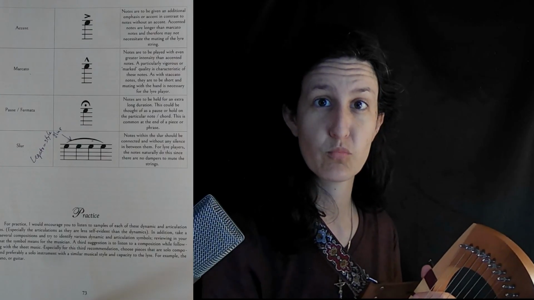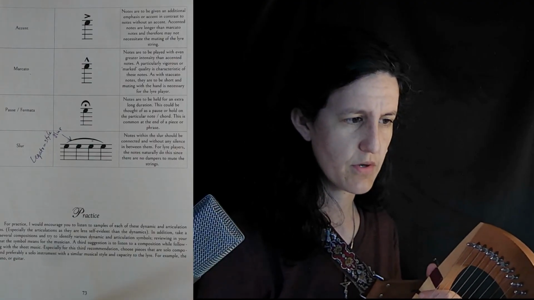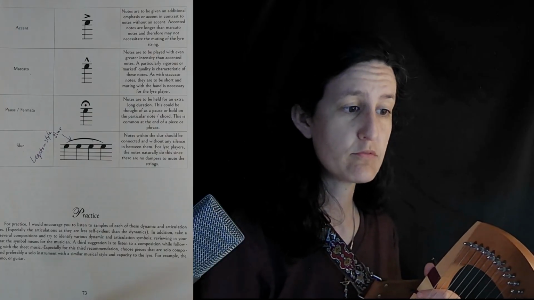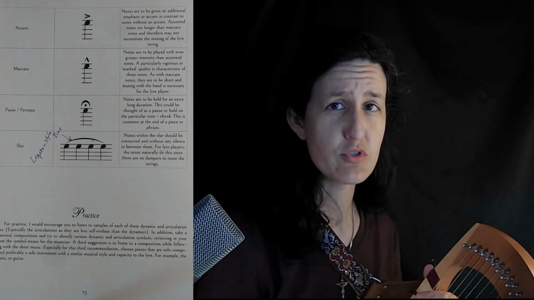You have to work at that. You have to practice that a little bit. But on the lyre, it's very different. So, if you see that slur, that's how you are to play. Now, if you don't see that slur on some music, go ahead and do that.